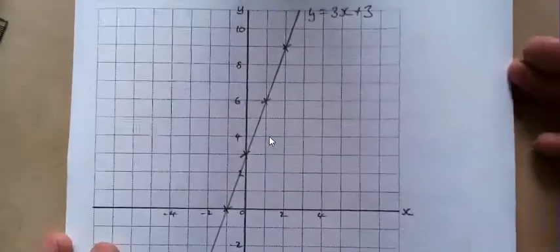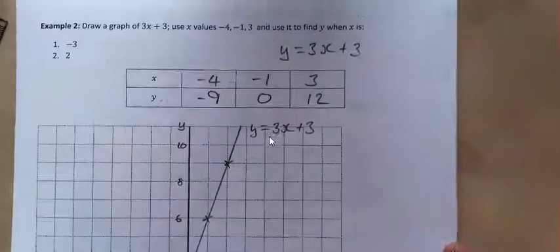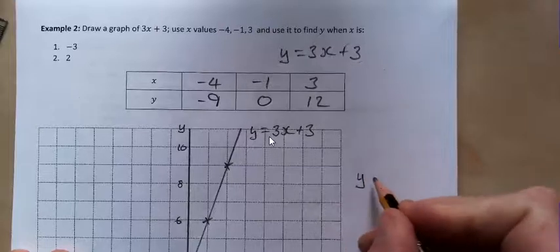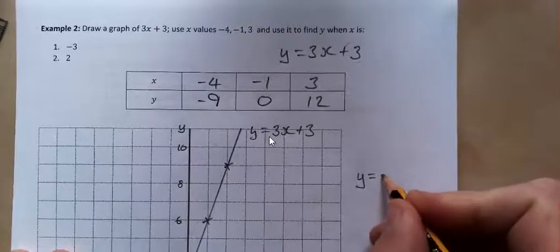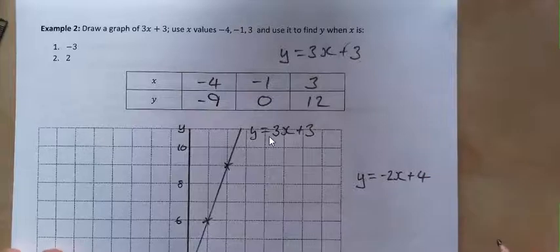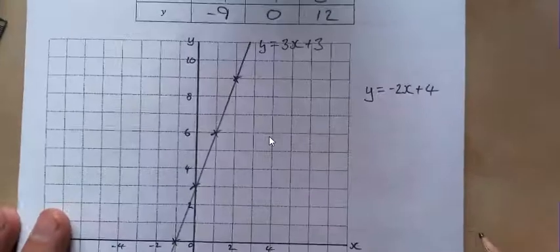Okay, I'm going to run through just one more example here. I know it's not part of our notes, but just think it might be useful for people. So say we had y equals -2x plus 4, and I wanted to draw that one on. What I would do would be the following.